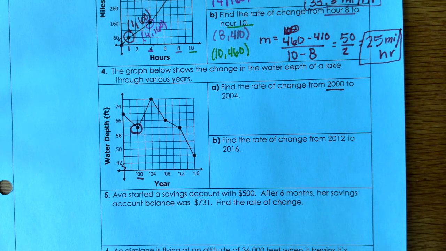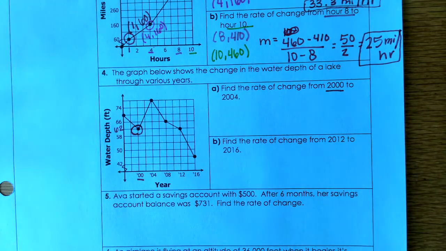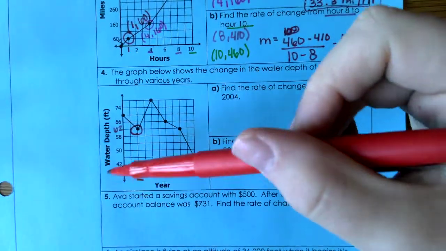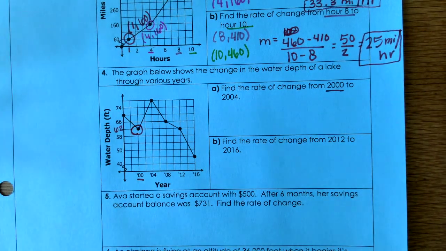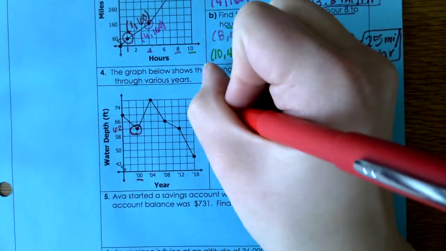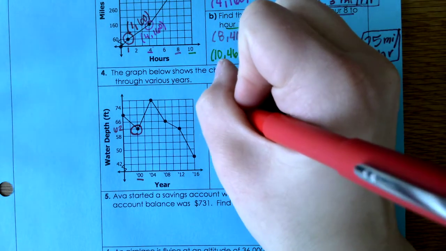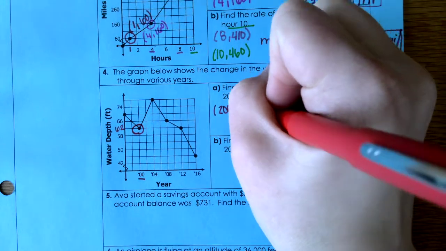If I go and count, this is going to be 62, because I'm counting by 4s, okay? So I have my first point as 2000, and 62 is going to be my y.